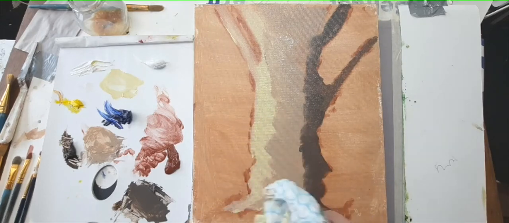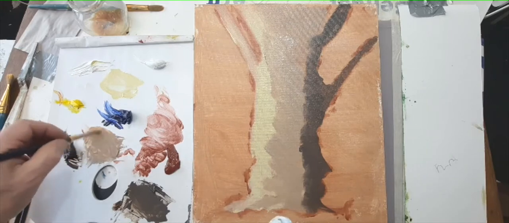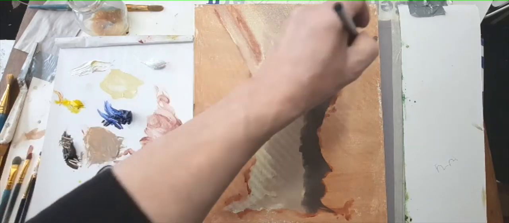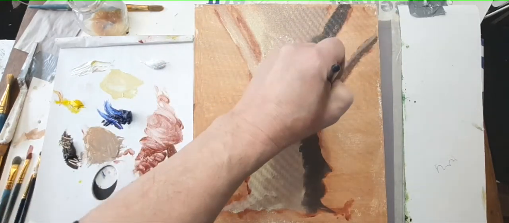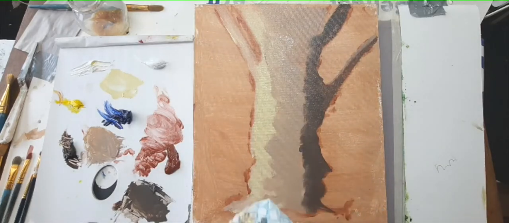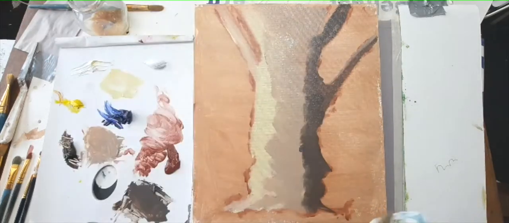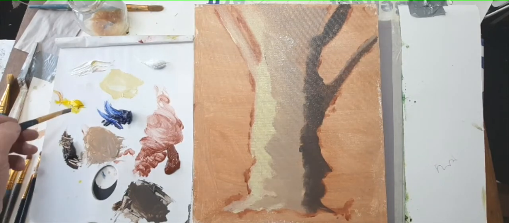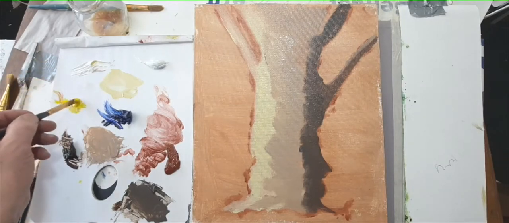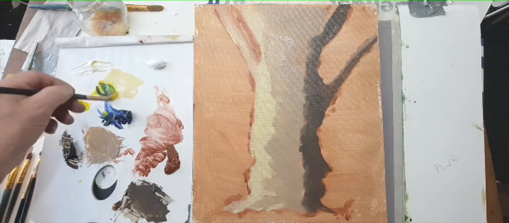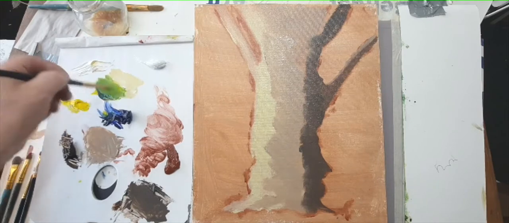And what I might do, just as a reminder more than anything else, is take a wee bit of light down there. But what I'm going to do next, because that's not going to dry very quickly anyway, is take and work with my blues and yellows to get a wee bit of green going on here.